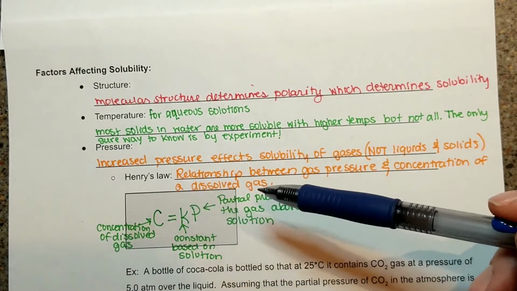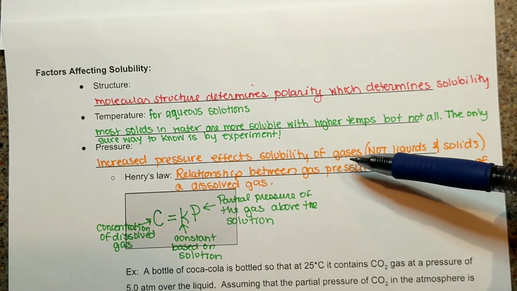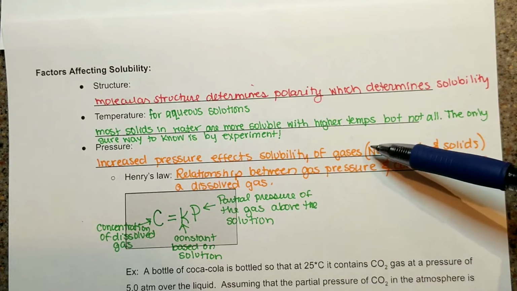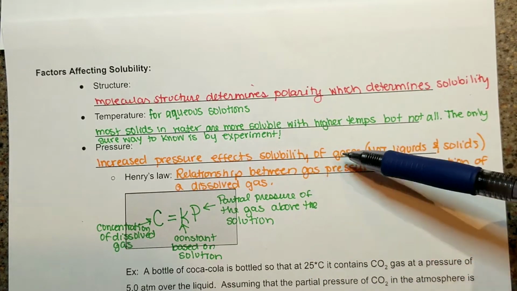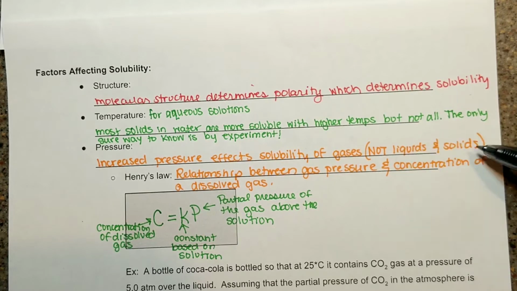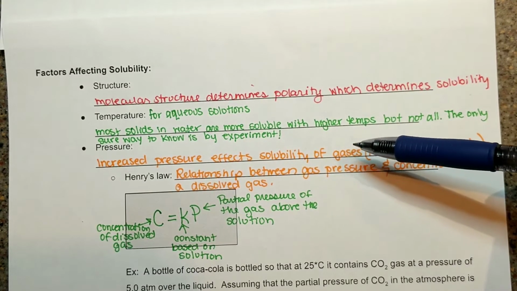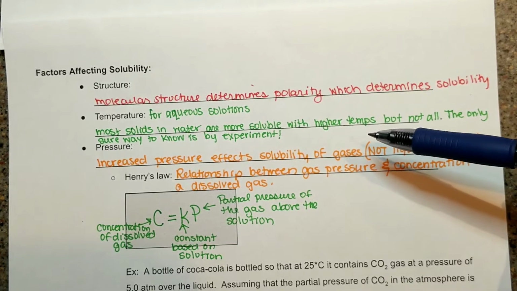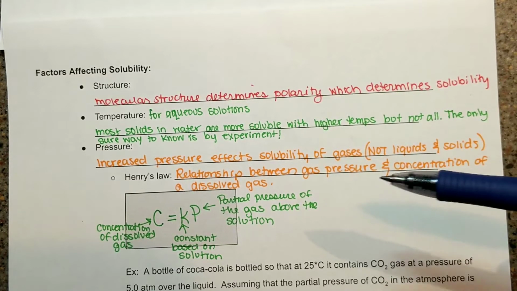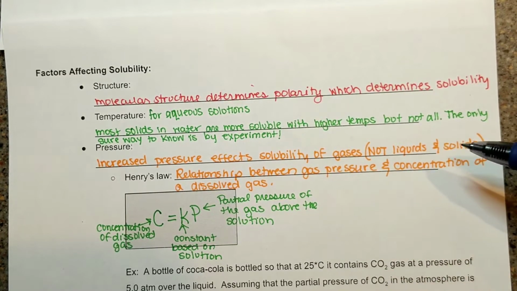Now, pressure is going to affect just gases. An increased pressure affects the solubility of gases. They're more soluble the more pressure we put in, but it doesn't impact liquids and solids. This is because gases like to be spread out and are compressible, so I can force my gases into a smaller volume, whereas we can't do that with liquids and solids.